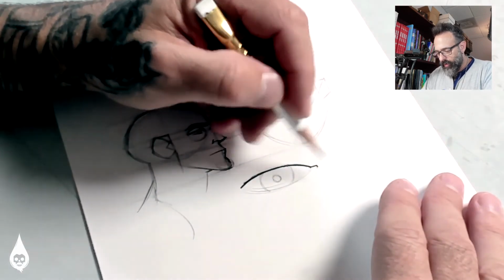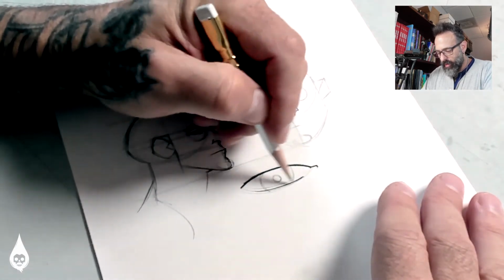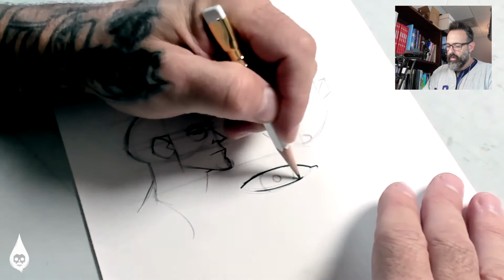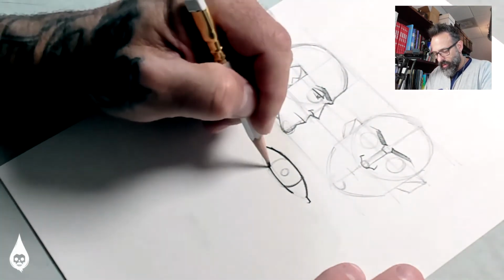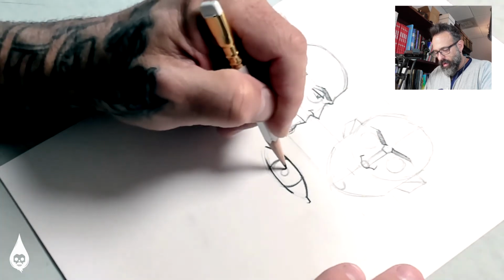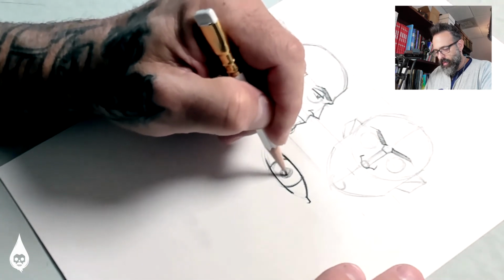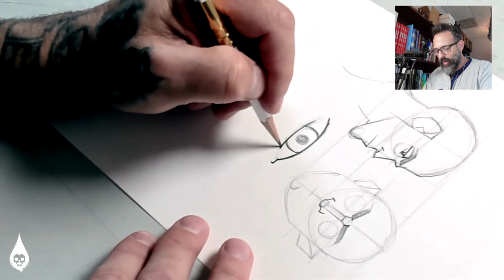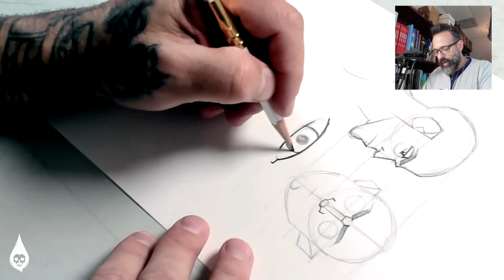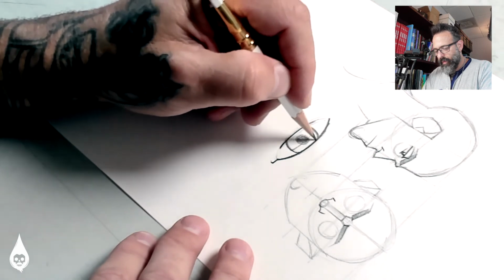Indicate a little bit where the tear duct is. Then I'll have a little indicator where the bottom is. And then we can have the eye. By not having this bottom attached, it kind of prevents some flattening out.